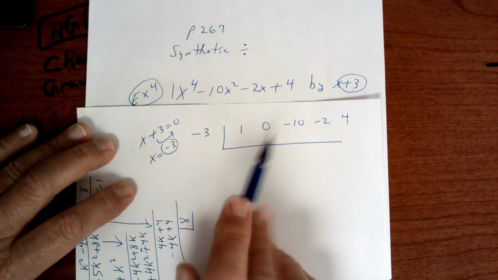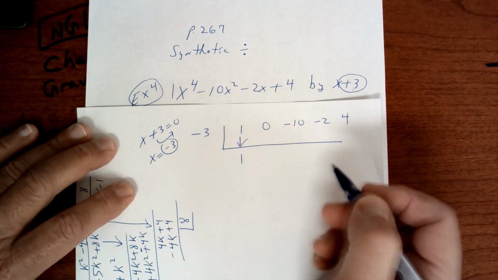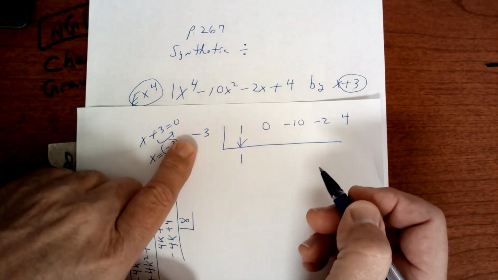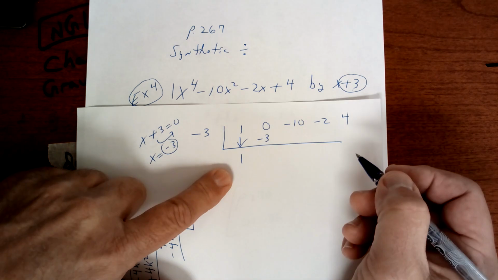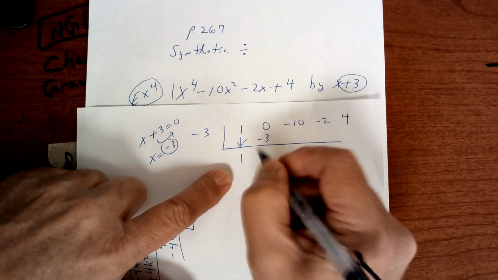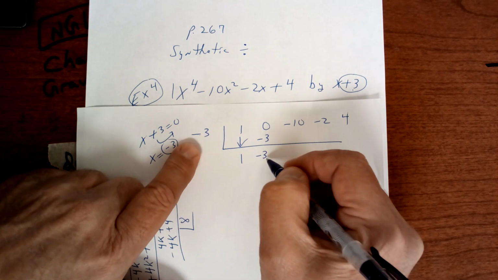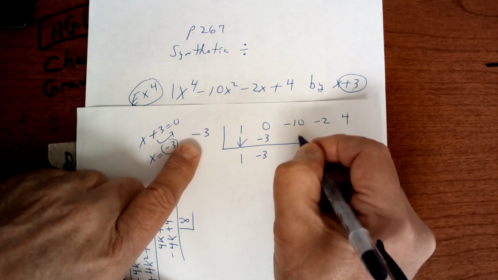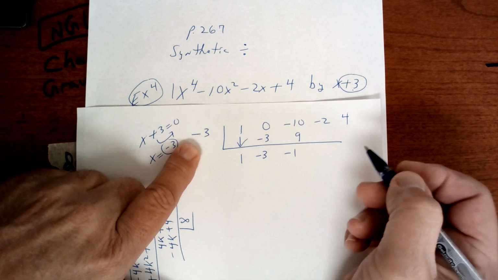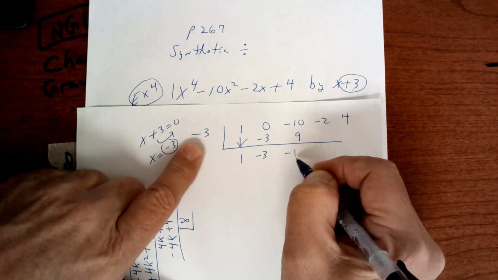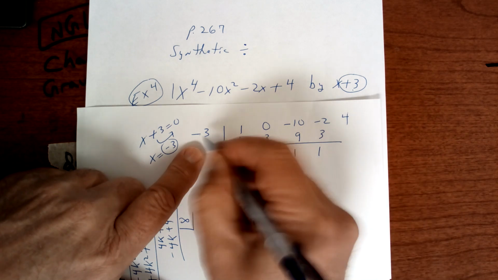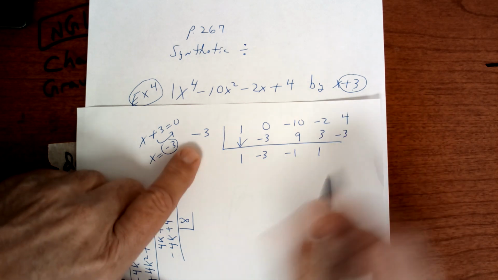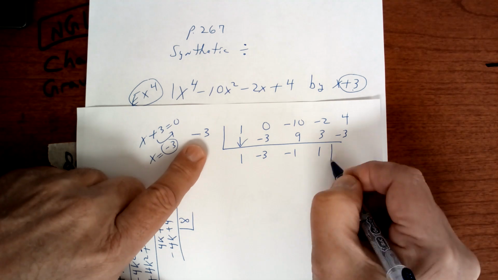So you bring down the first number, which is a 1, and then you multiply. That's the pattern. So that's going to give you a negative 3 right here. Okay? You bring it down. There's no subtraction here. So this times this is going to be a positive 9. That's going to give you a negative 1. This times this is going to give you a positive 3. That's going to give you a 1. And then this times this is going to be a negative 3 when you multiply these two. And you're going to end up with a remainder of 1.